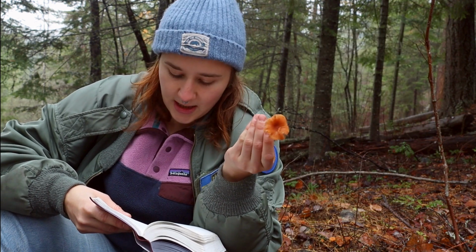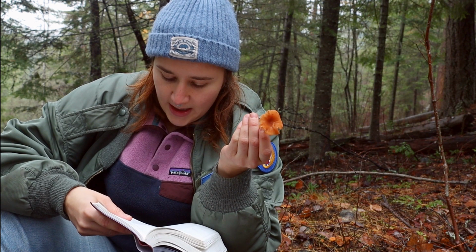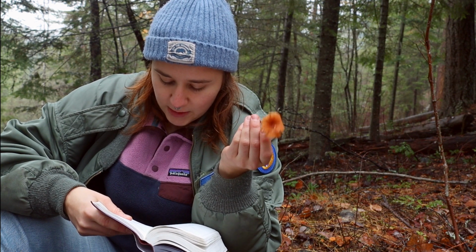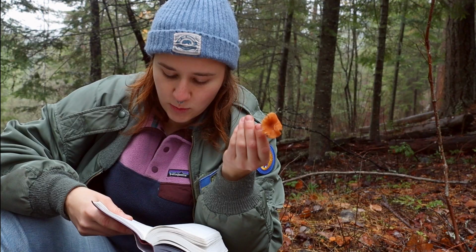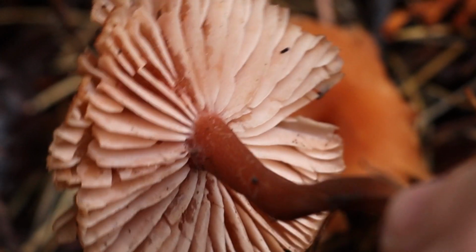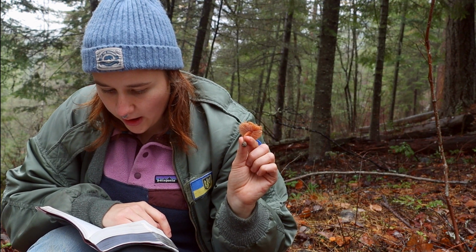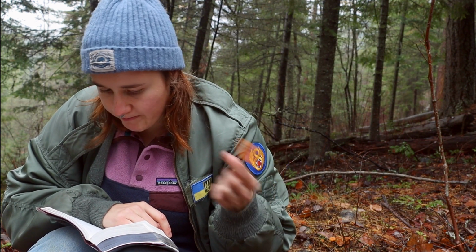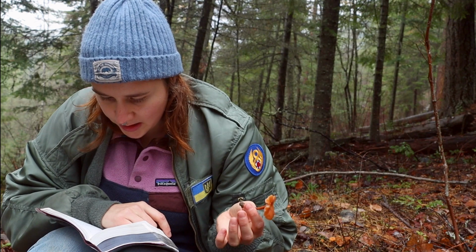The reason why I think it is that is because the shape of the cap is exactly like what it is described. It's first bell shaped, but it becomes convex with a sunken center, which is correct. The gills are attached, close to crowded, and they are this ochre pinkish color. All right. Makes sense so far.